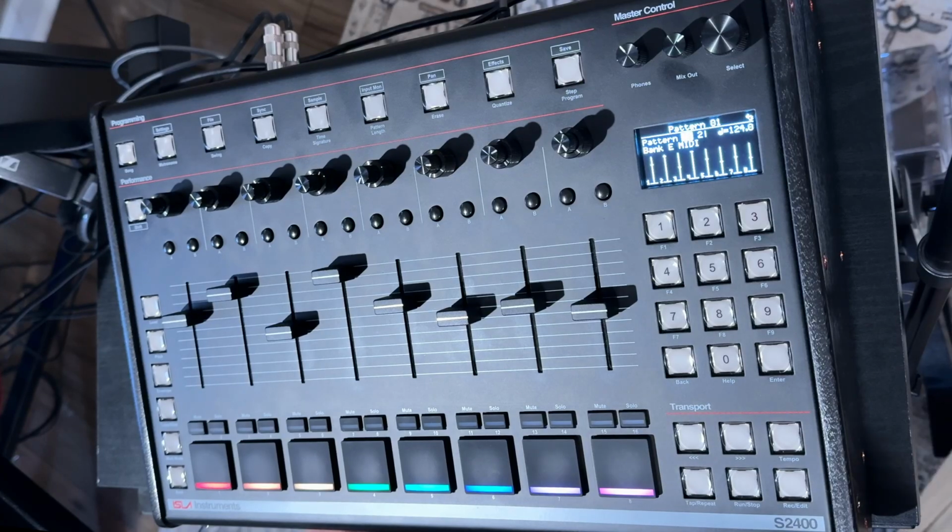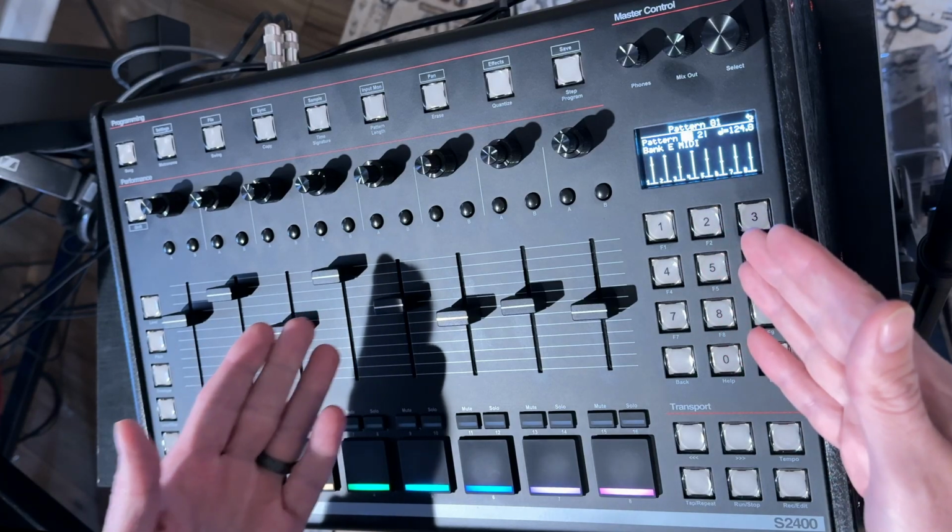Hey everybody, as you can see, I've got a new toy here, the S2400, and I'm going to start doing some videos here as I run into some things. And this video today is going to be on triggering this from an external sequencer.